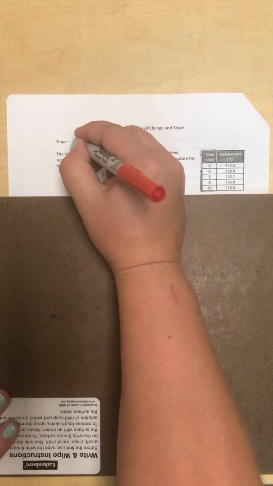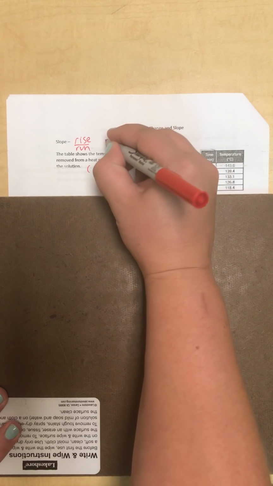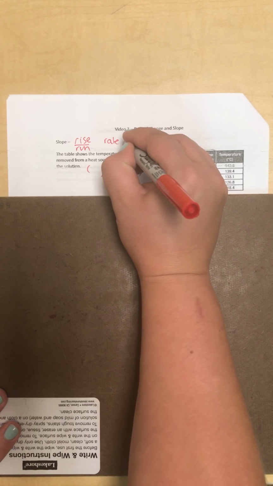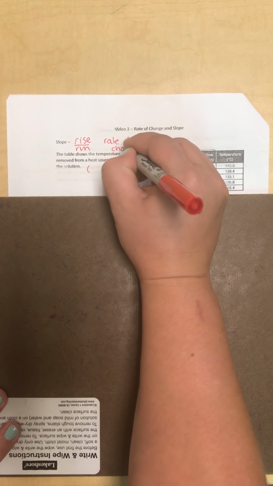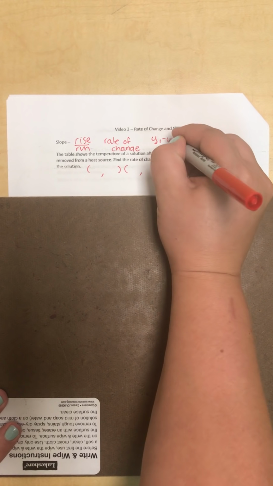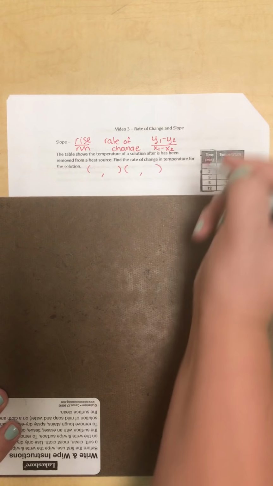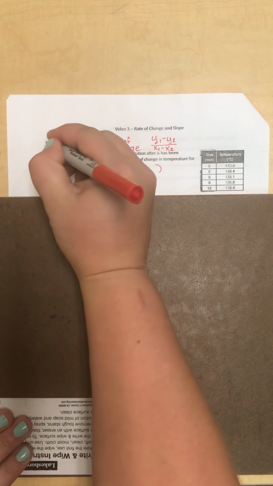Okay, so slope, rise over run, we typically hear this called. Rate of change is another one. Or we see it as y1 minus y2 over x1 minus x2 if we're using an equation to figure out slope. And slope we usually see as m.